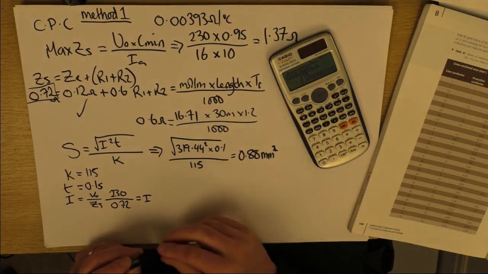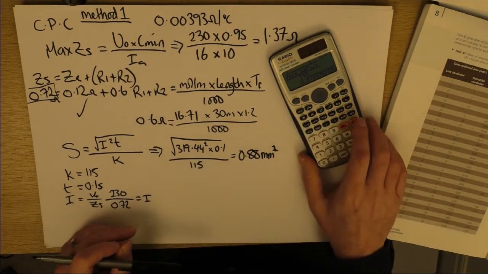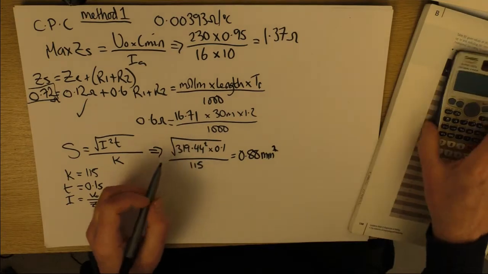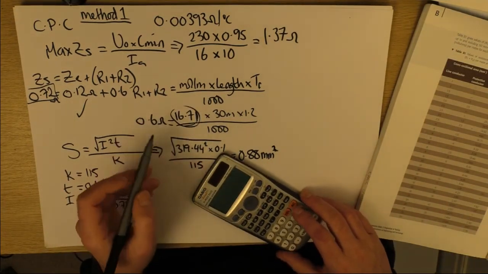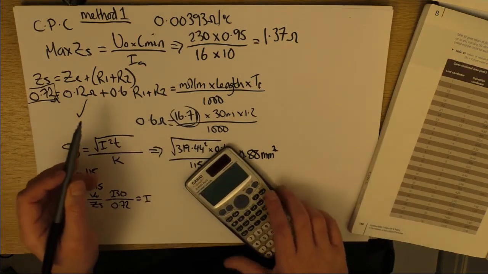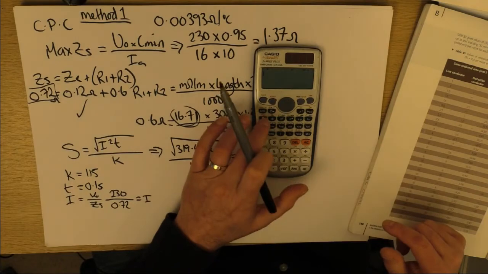We chose a 1.5. Happy days. I wonder if the 1 mil would have worked. Let's just give that a quick whirl. So we've just got to basically replace that to get a new R1+R2, new ZS, new fault current, and then plug it in. So, one sec.